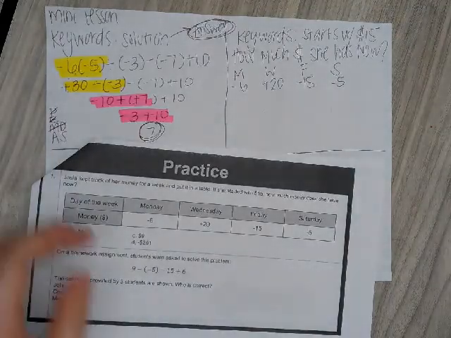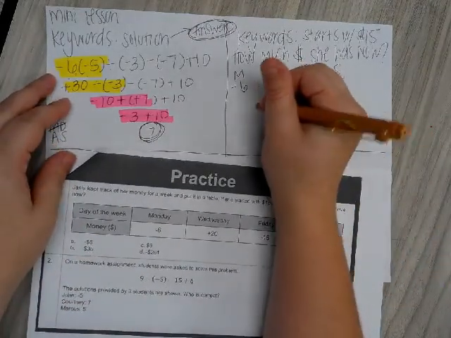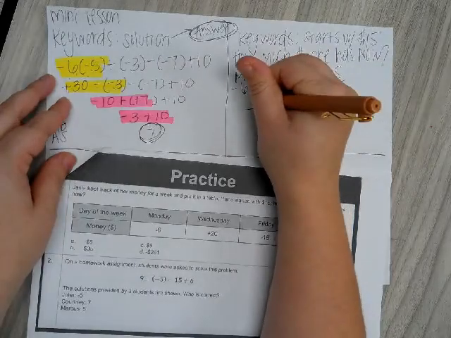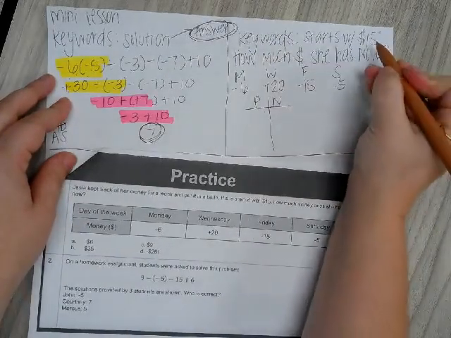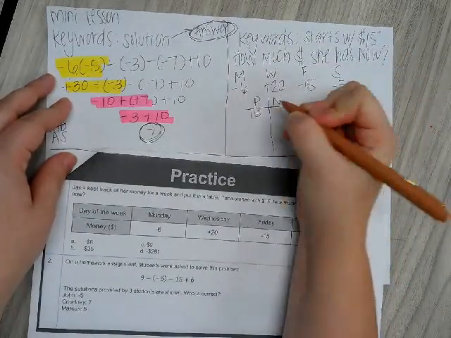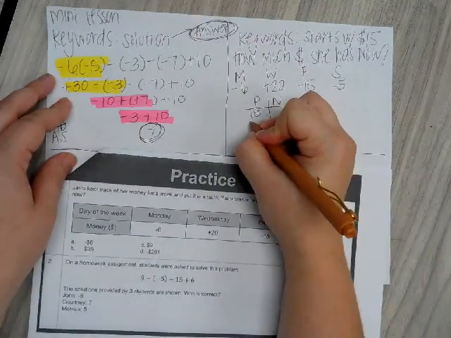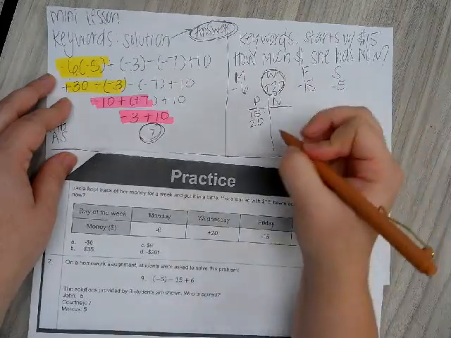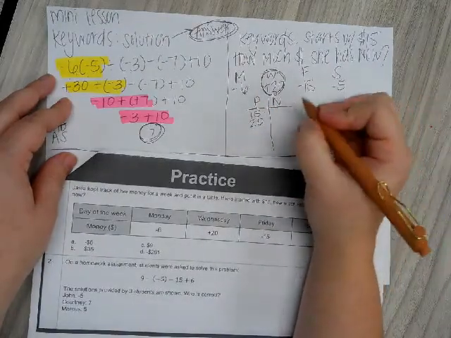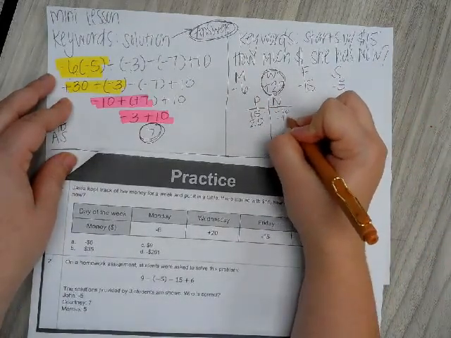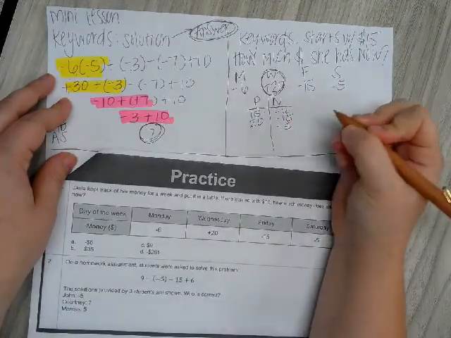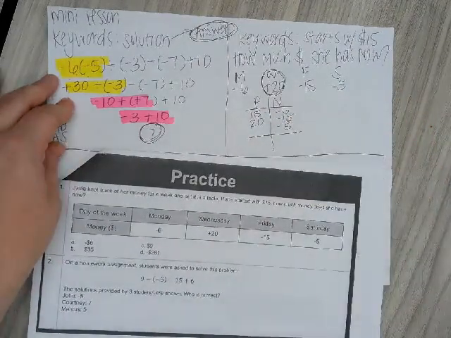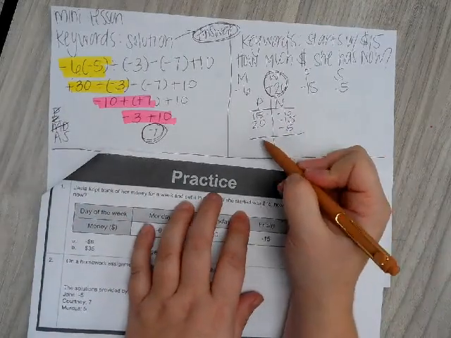So I have negatives and positives. I like to make a chart for all my positives and all my negatives. So I know I have starts with 15, so I got to include that. My Wednesday is a positive. Now I'm going to put all my negatives on one side. So we have -6, -15, and -5. Let's go ahead and solve that. So if I add my positives together, I get 35.